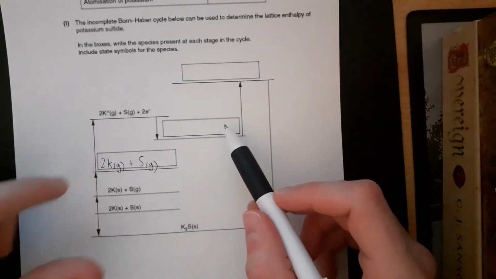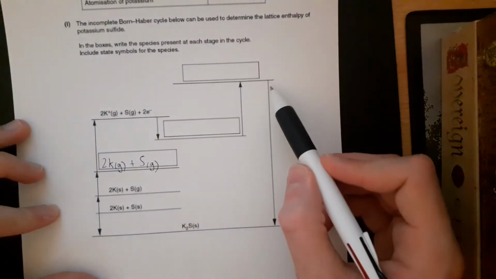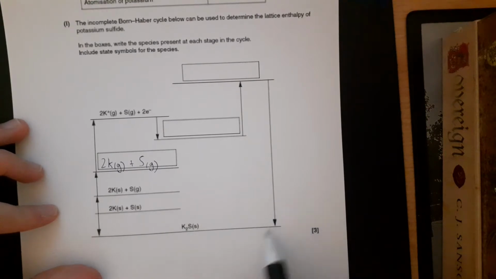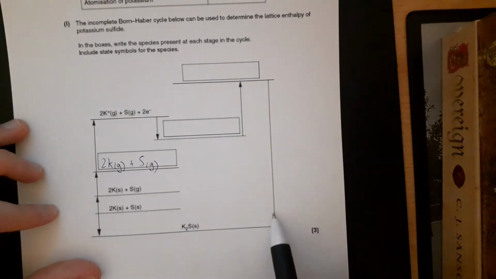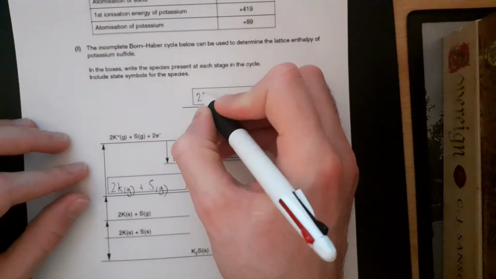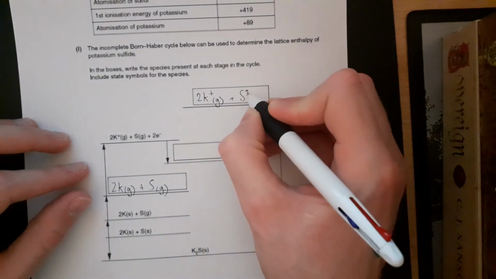Right, what's going on here? Actually, it's probably easiest to fill this in first because we can see what this process is going to be. This big negative process that ends up with potassium sulfide. This is our lattice enthalpy. And for a lattice enthalpy, it's the formation of 1 mole of a lattice from its gaseous ions. So this has got to be the gaseous potassium ions and the gaseous sulfide ions.